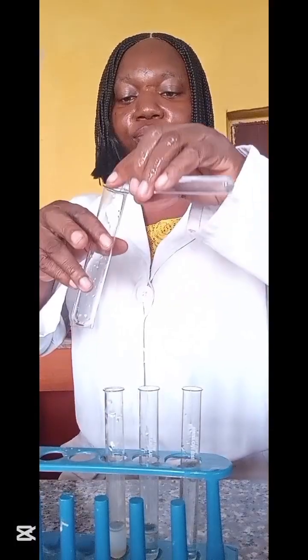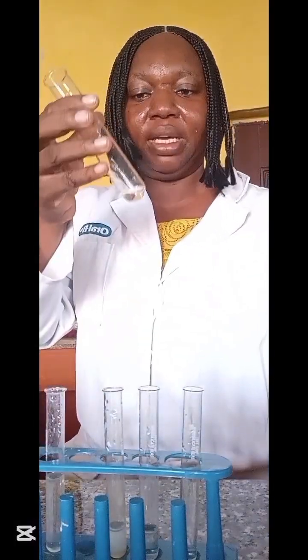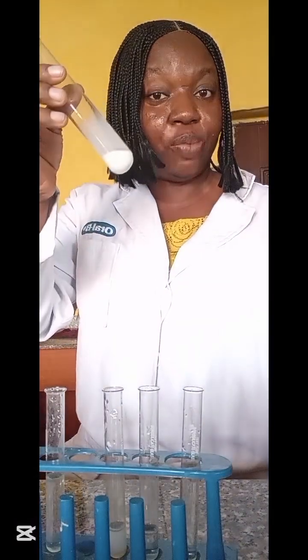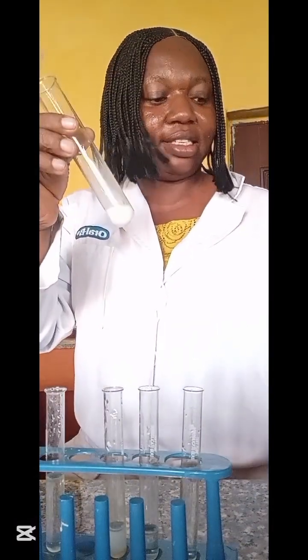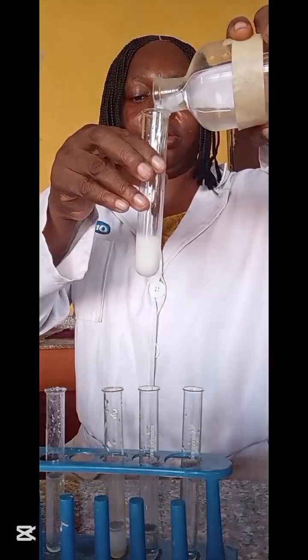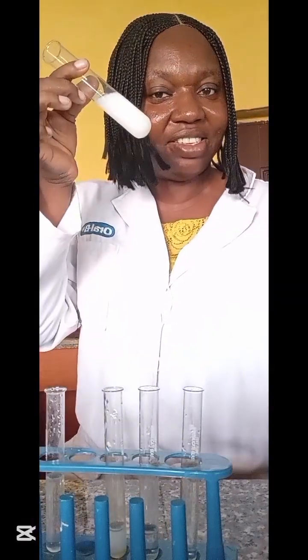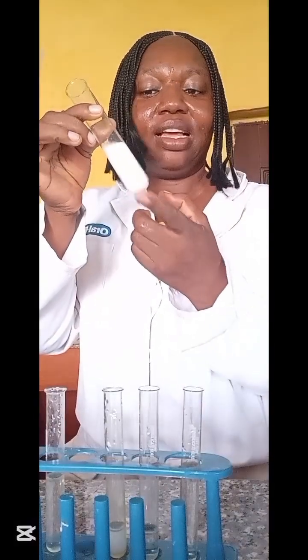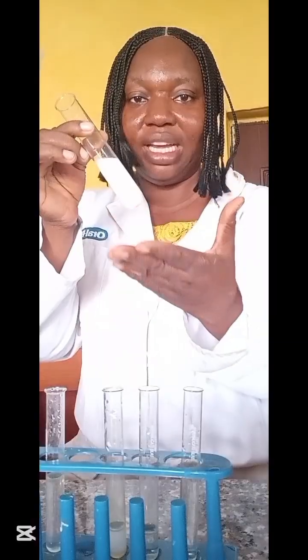Now the last one of the white. This is calcium. Calcium in sodium hydroxide gives a white chalky precipitate just like that. In excess, can you see? It does not dissolve. That is a typical property of calcium. A white chalky precipitate is observed. The precipitate is insoluble in excess.